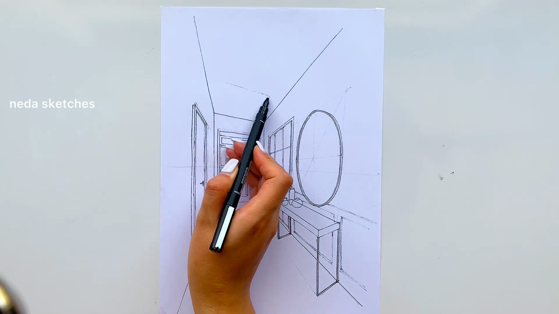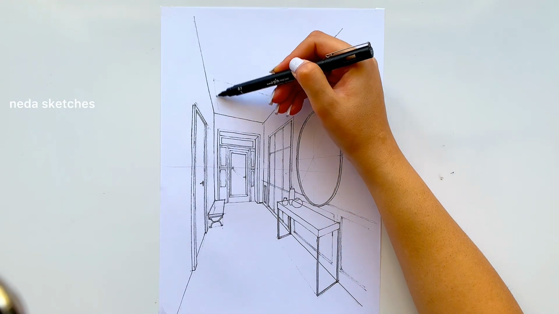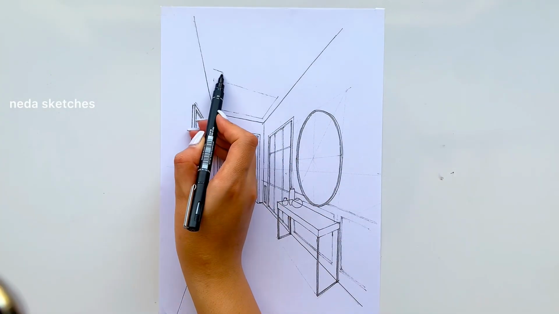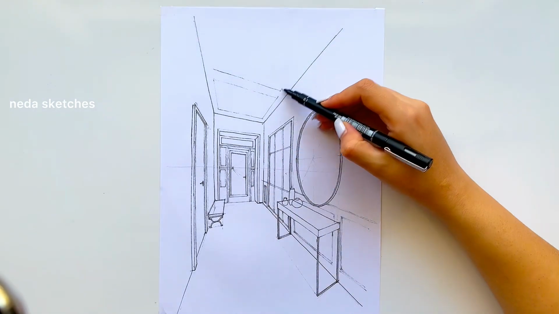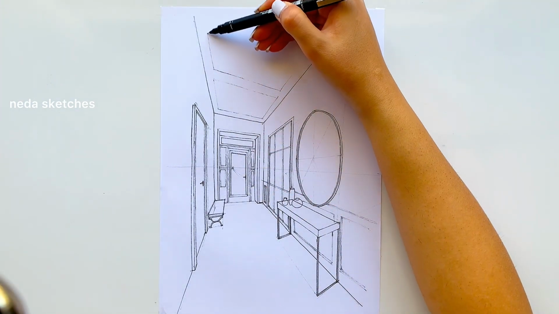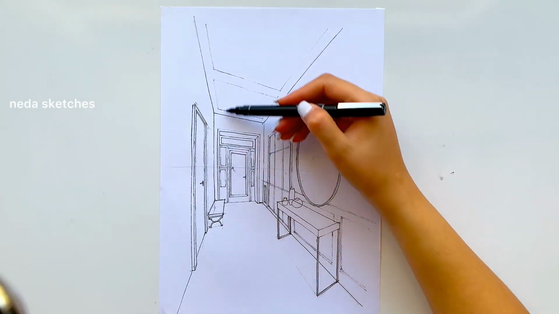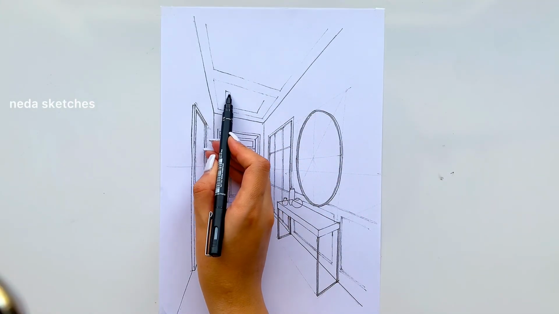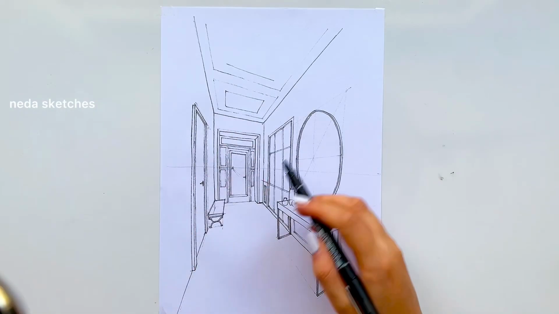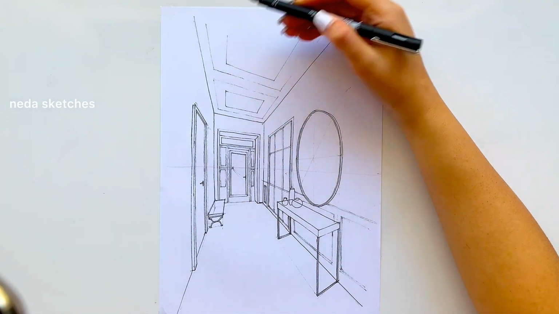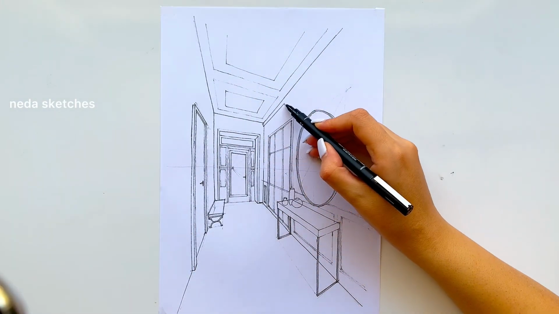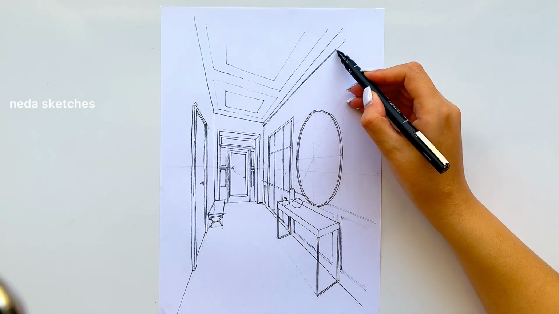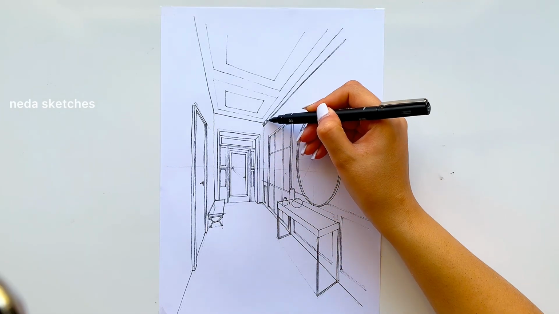There are some square patterns on the ceiling that I draw according to the right and left vanishing points. And after the ceiling design, I wanna draw some other patterns here on the top corners.